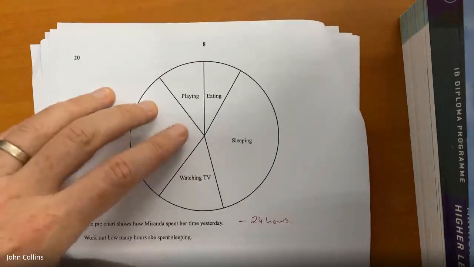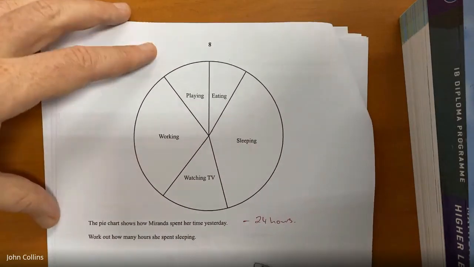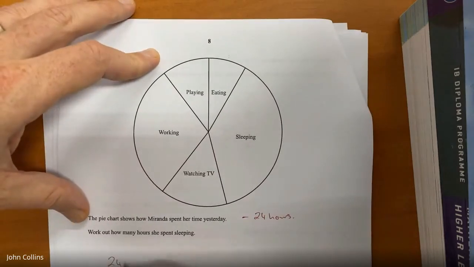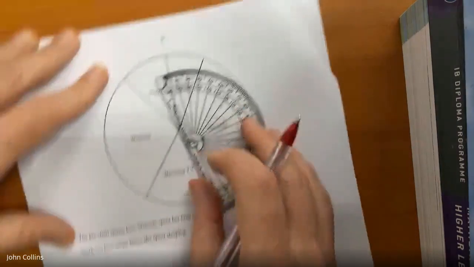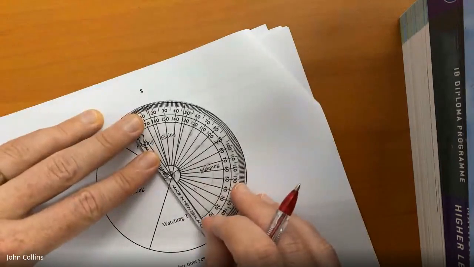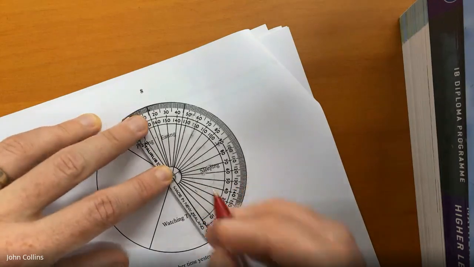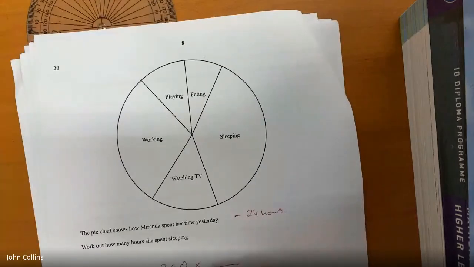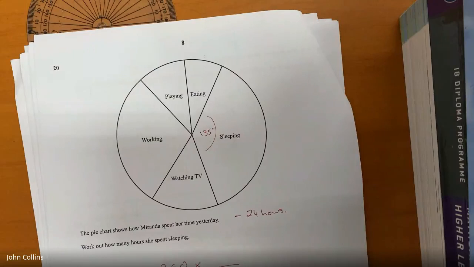Work out how many hours she spent sleeping. Well, we don't know anything. We have to find out what fraction of the whole thing. It's out of 360. So 24 hours divided by 360 and then multiplied by the angle. Sorry, Jazz, I wasn't listening to you. 135 degrees for sleeping? So 15 degrees is 1 hour. Or you could do it that way, yeah. So then, what's the question asking? How many hours?